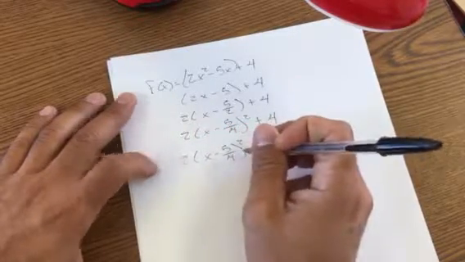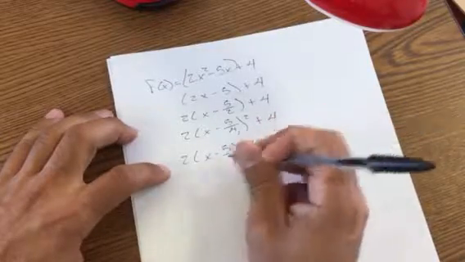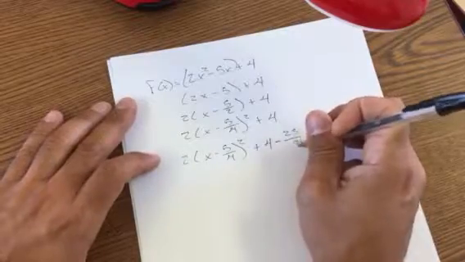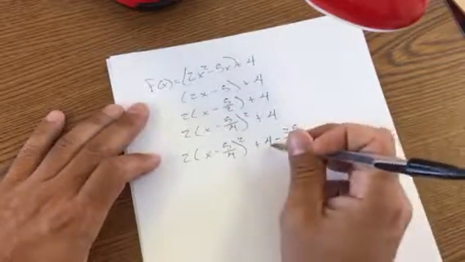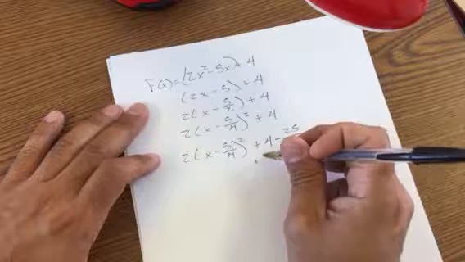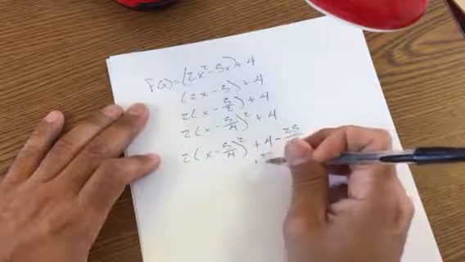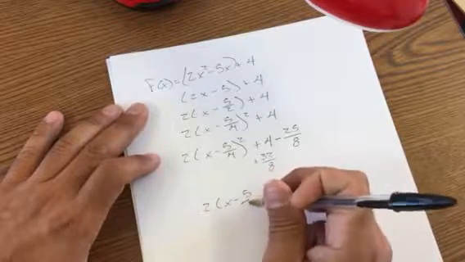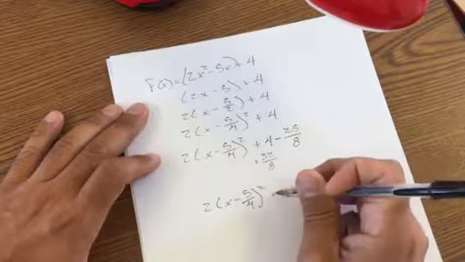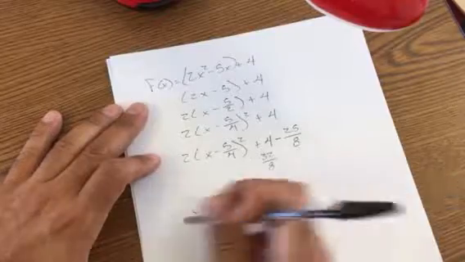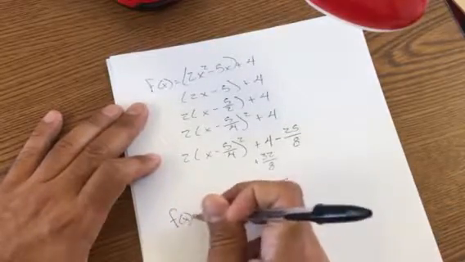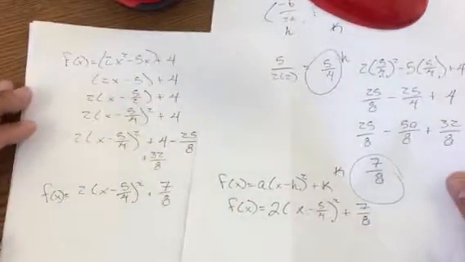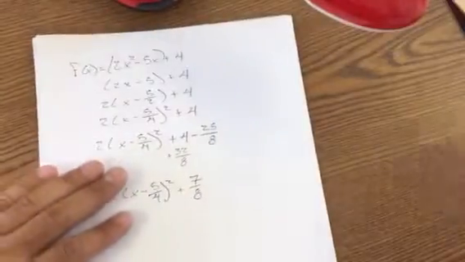This is going to give me 25 over 16 times 2 is going to be 25 over 8. This as 8s is going to be 32 over 8. Simplified. So it gives me the exact same answer. It's just two different ways to come up with that answer. Either one you want to use is fine.